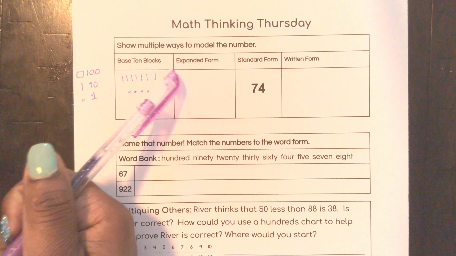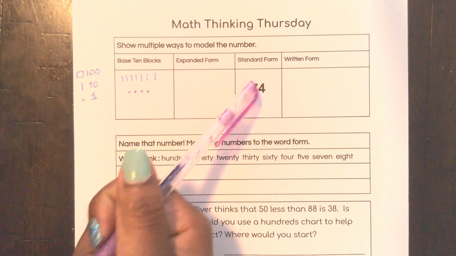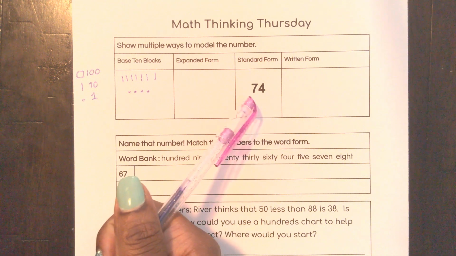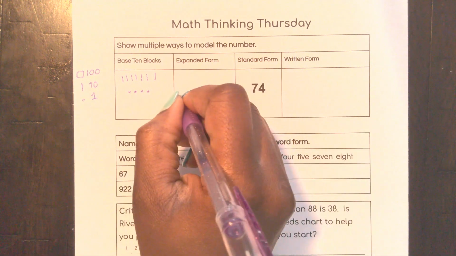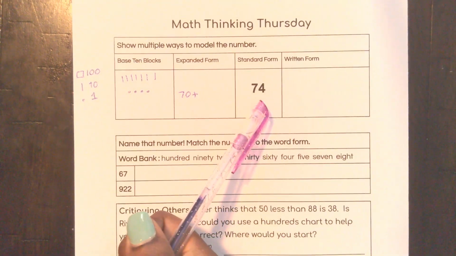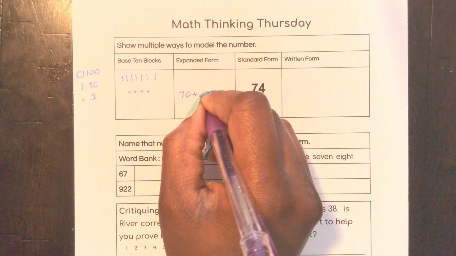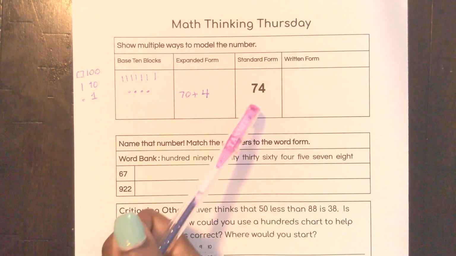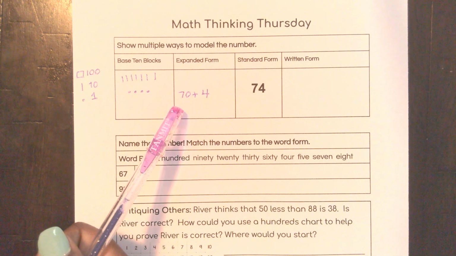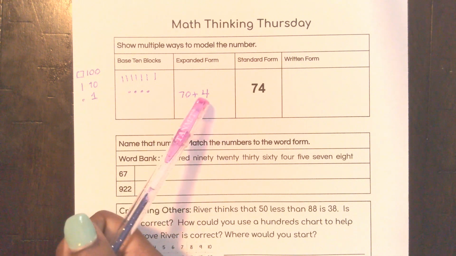Now for expanded form, I want to expand this number into each place value. So this 7 represents 70, plus this 4 represents 4. You have just changed the standard form 74 to 70 plus 4, which would equal 74.